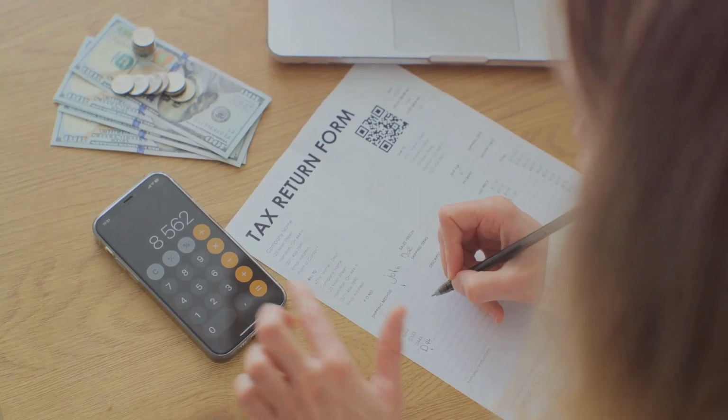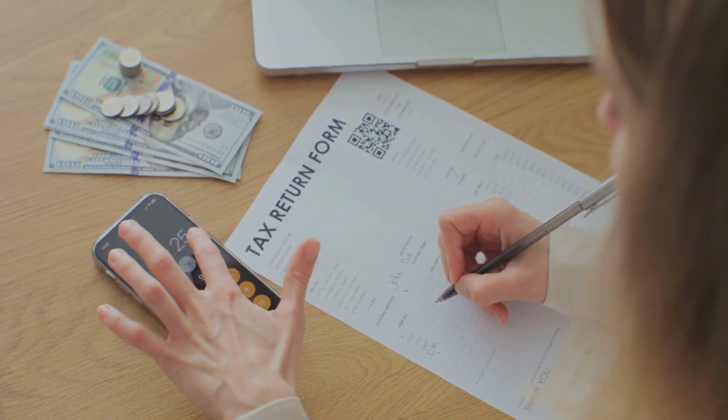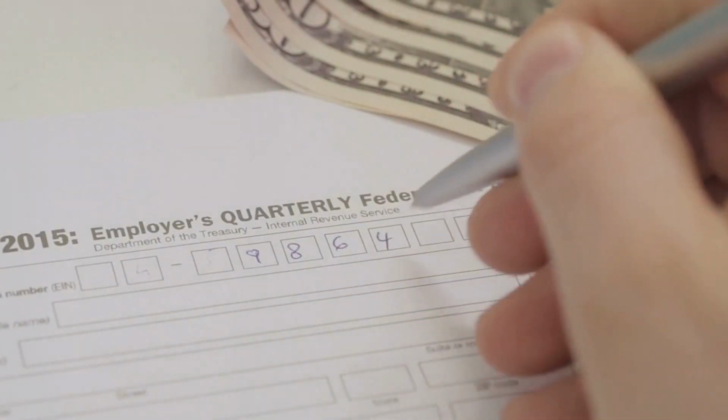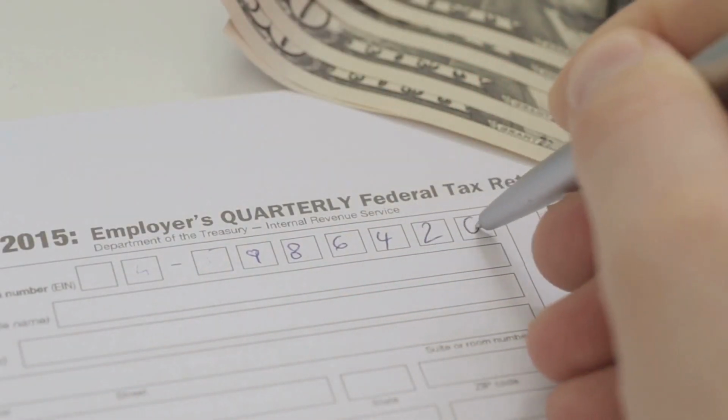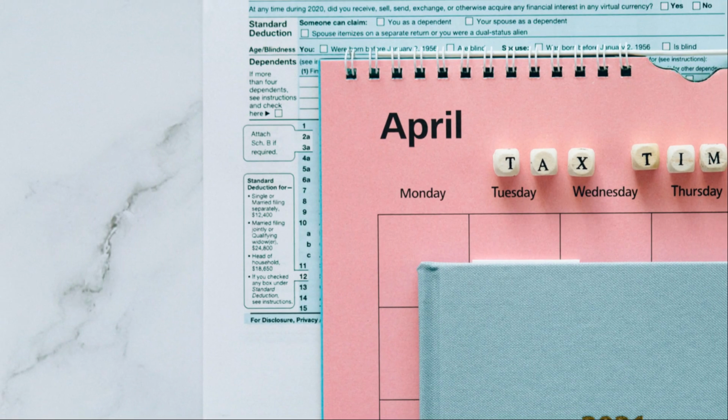If you need more time, you can file for an extension by April 15th, giving you until October 15th to submit your return. Don't forget about estimated tax payments, which are due quarterly on April 15th, June 15th, September 15th, and January 15th of the following year.